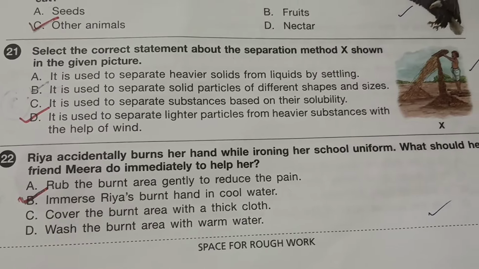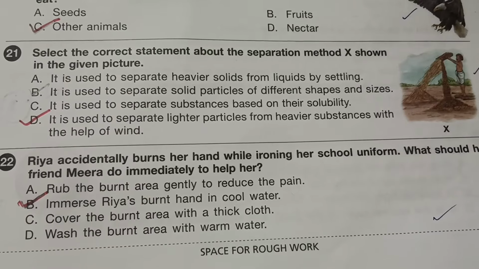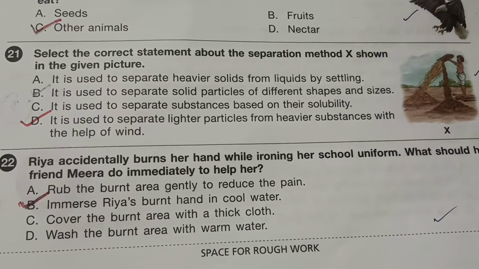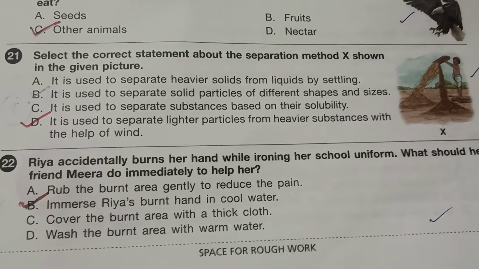Ria accidentally burned her hand while ironing her school uniform. What should her friend Meena do immediately to help her? Rub the burnt area gently to reduce the pain? No. Immerse Ria's burnt hand in cool water? Yes. Option B.